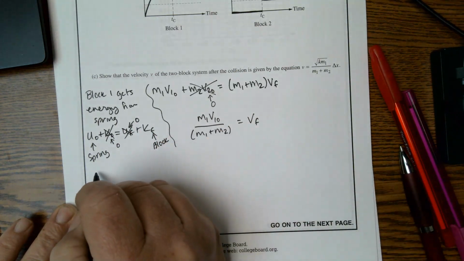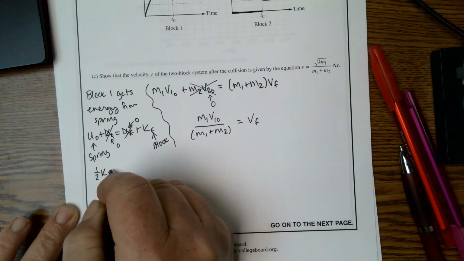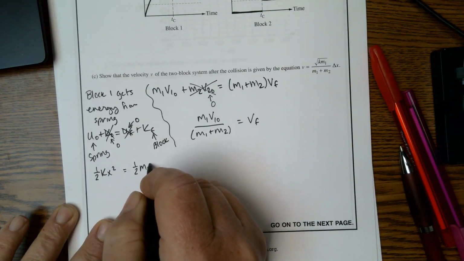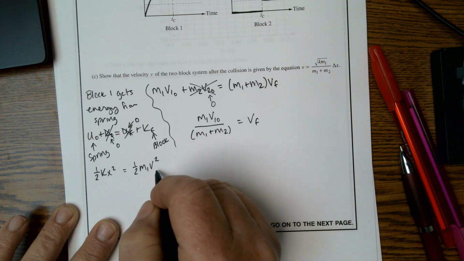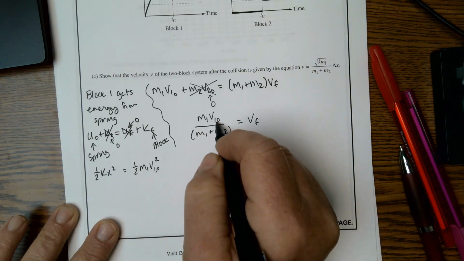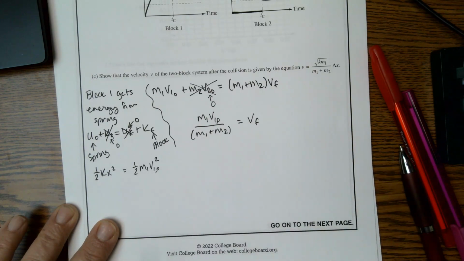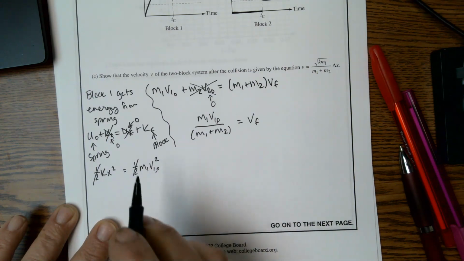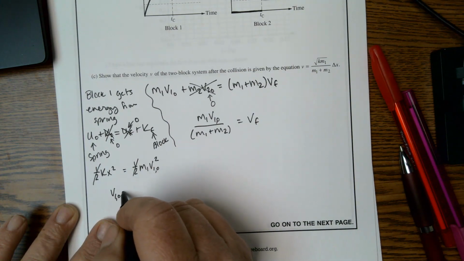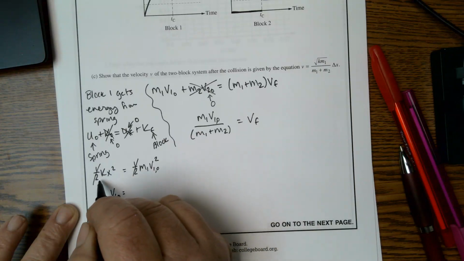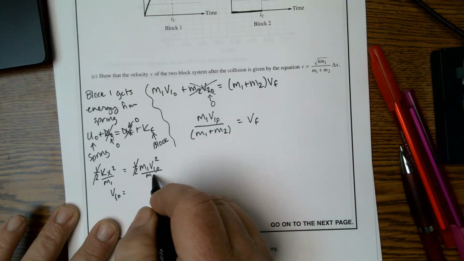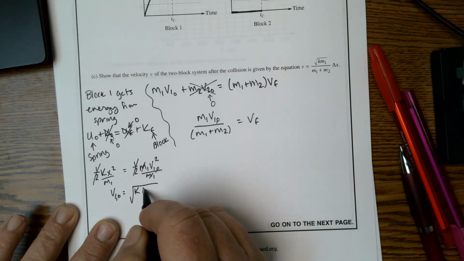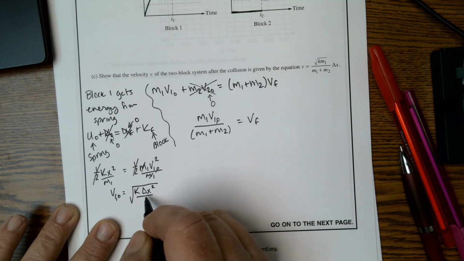So I can set the spring's potential energy, which is 1/2 kx squared, equal to the kinetic energy of the block, which is 1/2 mv squared. And we're going to call this V1 naught, because that's what we had over here as V1 naught. I've got a half here and a half here, so I can take that away. So V1 naught is going to equal, I'm going to divide both sides by M1, and then take the square root. So I get the square root of K delta x squared over M1.